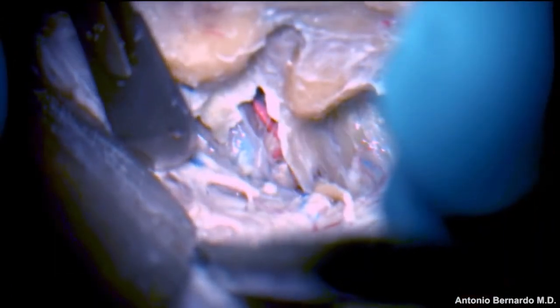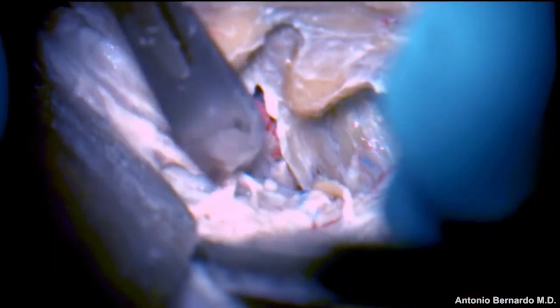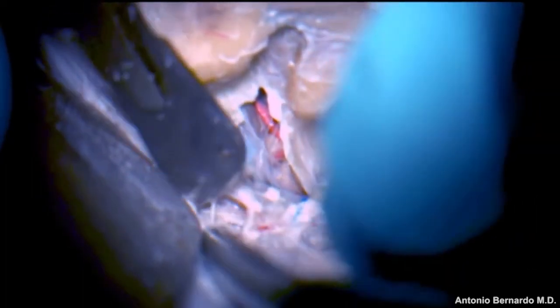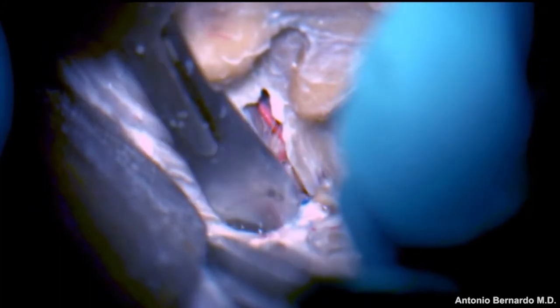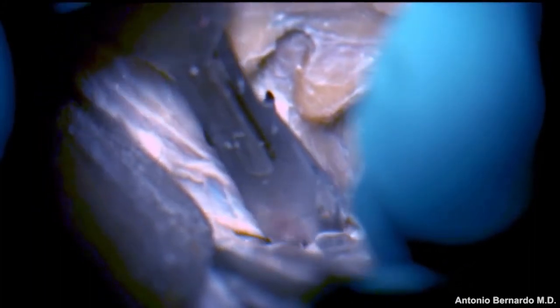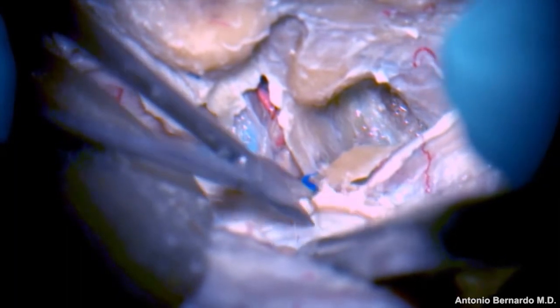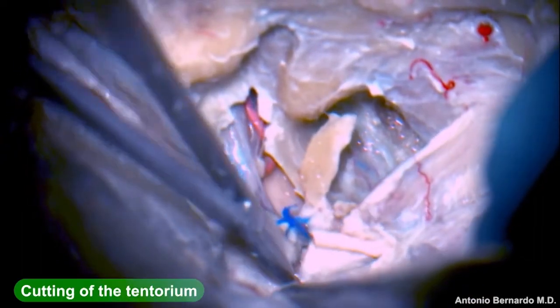And finally, the dura can be opened. The dura cut is a T shape. The first dura cut is parallel to the superior petrosal sinus, as in a standard subtemporal approach, towards V3. The second cut is perpendicular to the first. Care should be taken with the trigeminal nerve, which is crossing the petrous apex.